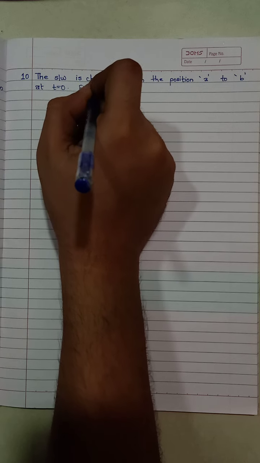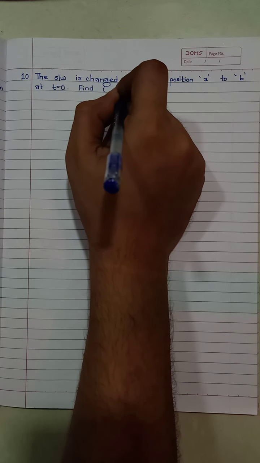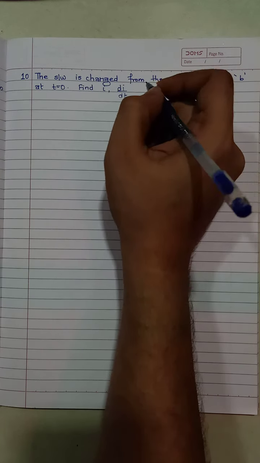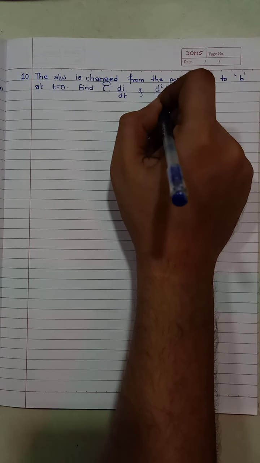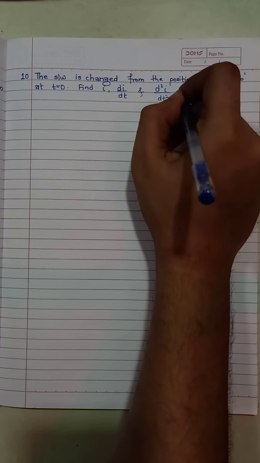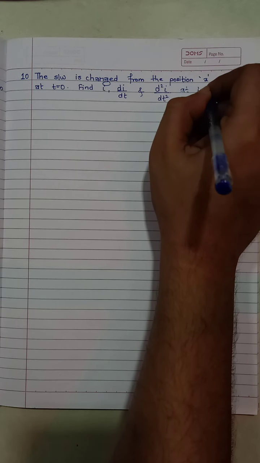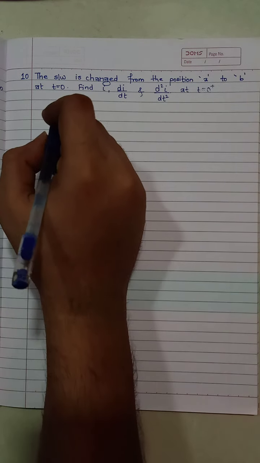Find di by dt and d square i by dt square at t equals to 0 plus.